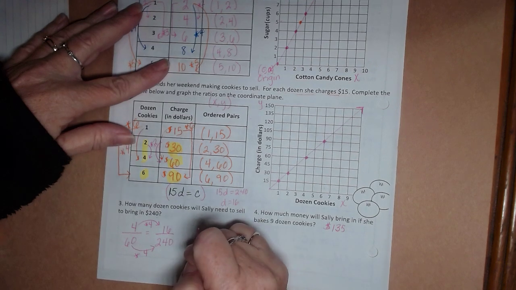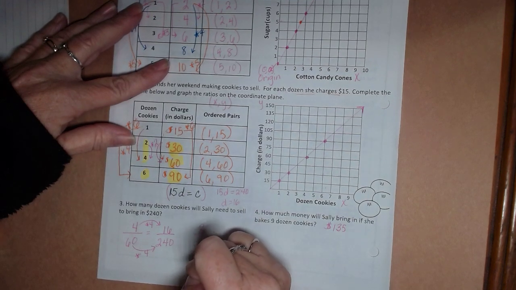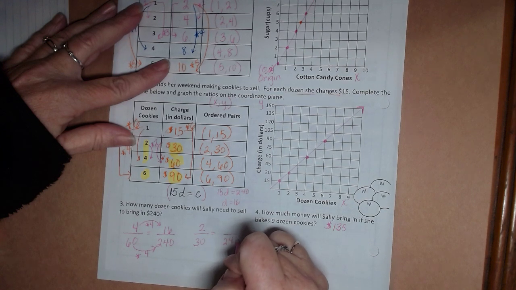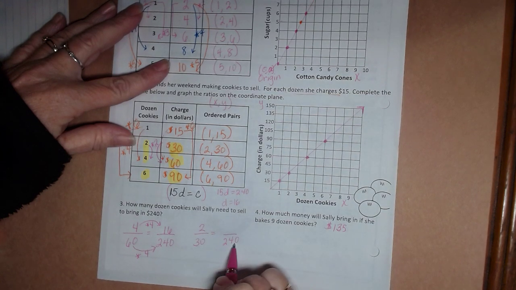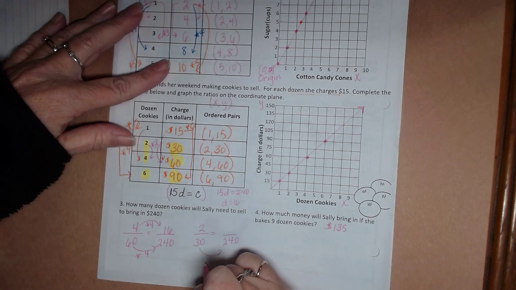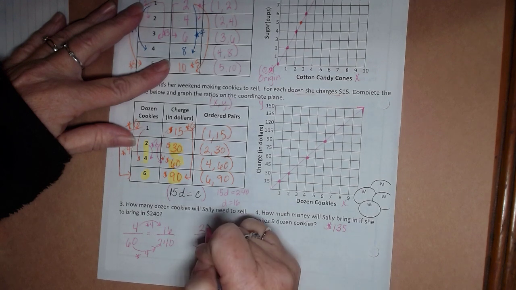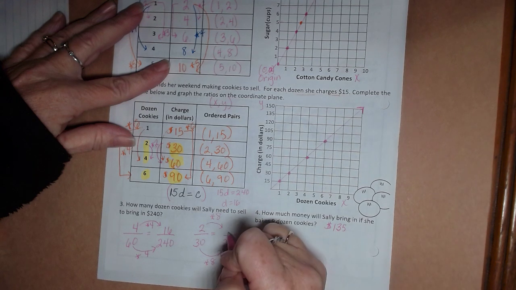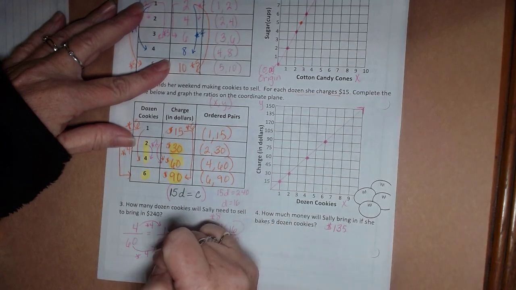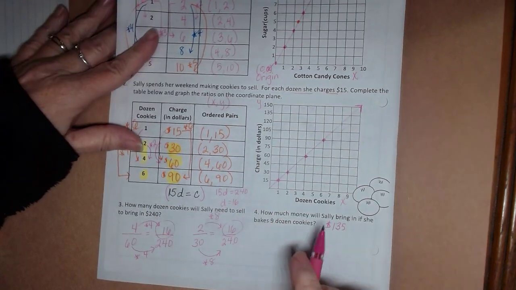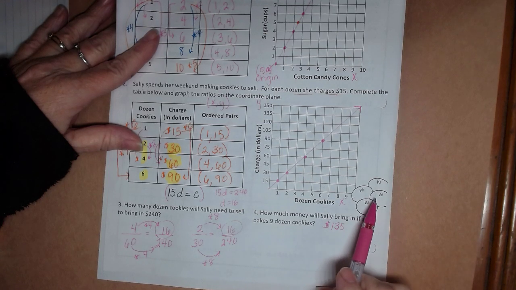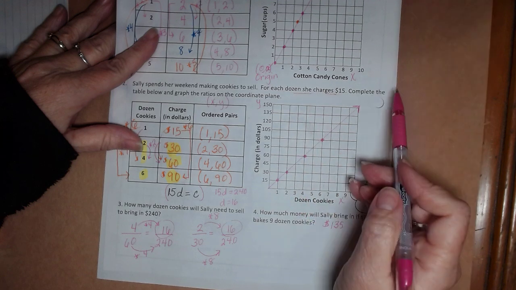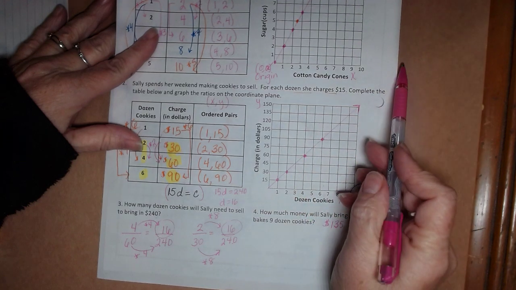Let's say we're using 2 and 30, and then we know it's 240. How do you go from 30 to 240? That would be a times 8. So here is a times 8. 2 times 8 gives us 16. So notice we get the same answer here. If our graph went out to 16 dozen, we would see that it would go up to $240. So it would be somewhere up in here.